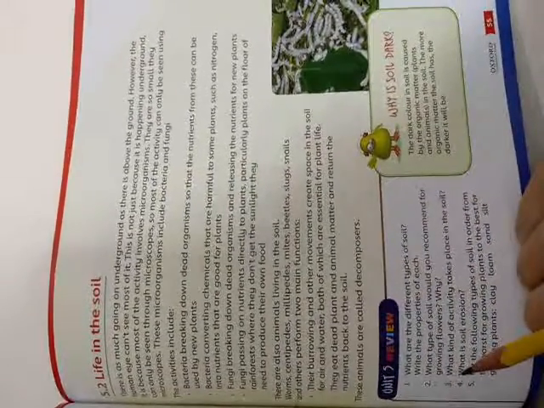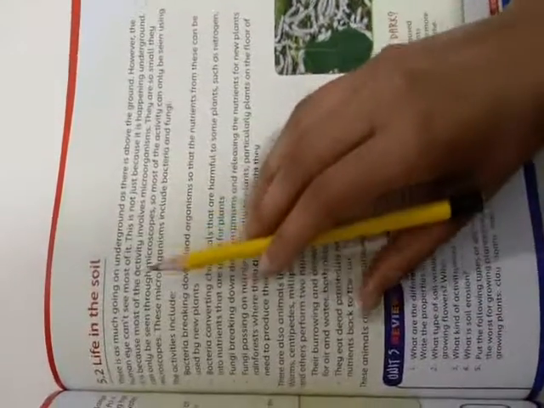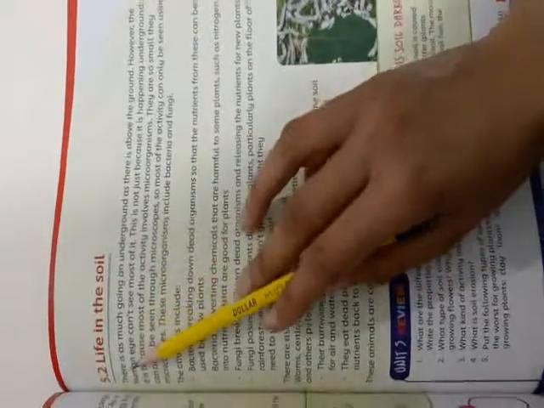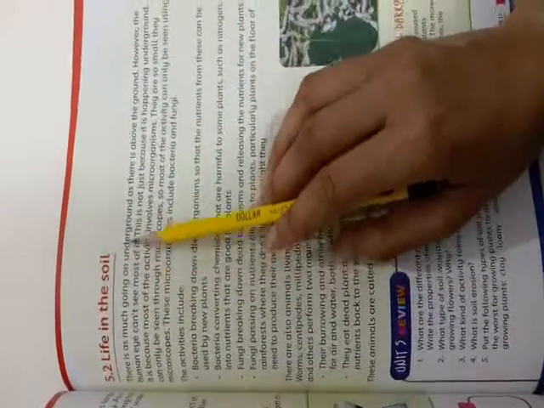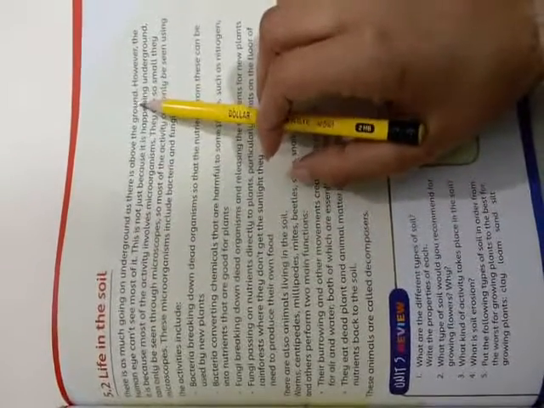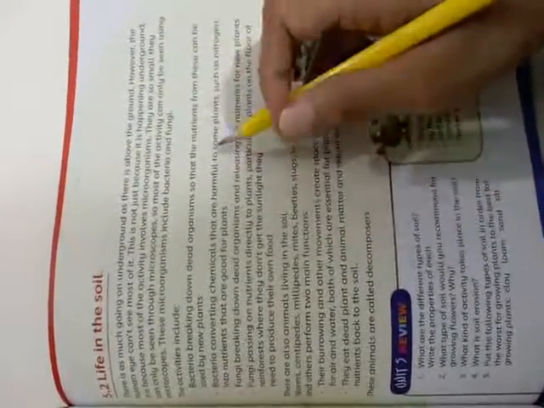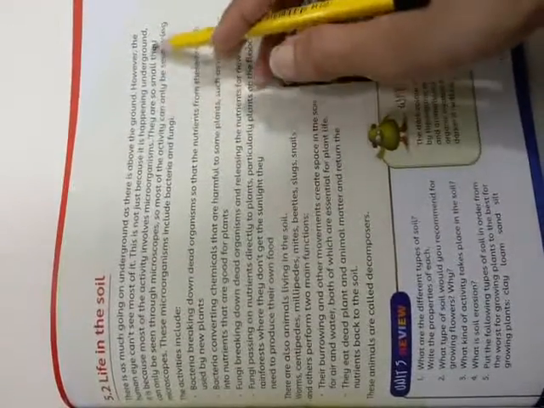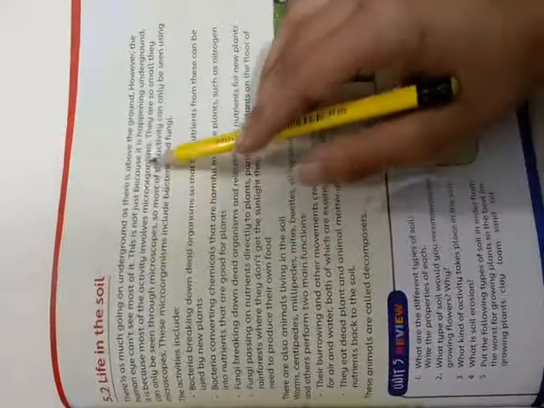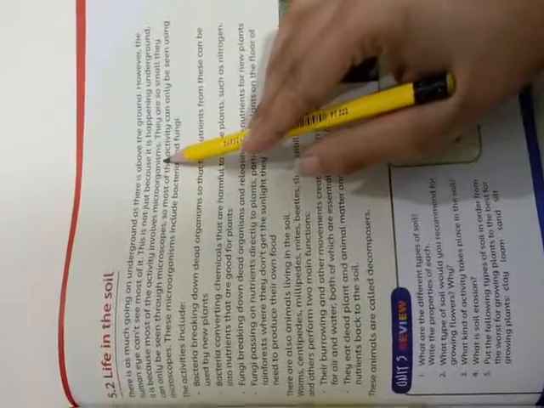Students, it's unit number 5, soil, page number 55. Topic is life in the soil. There is as much going on underground as there is above the ground. However, the human eye can't see most of it. This is not just because it's happening underground, it's because most of the activity involves microorganisms.